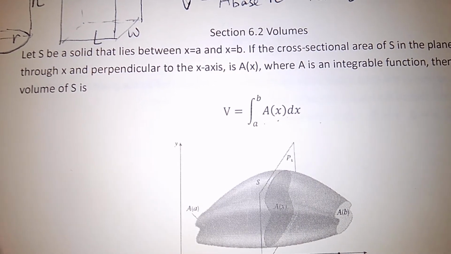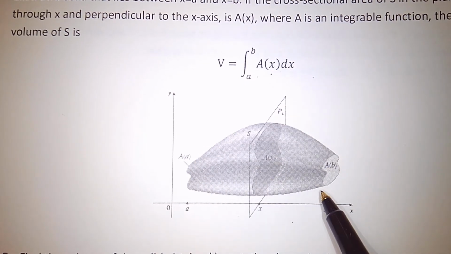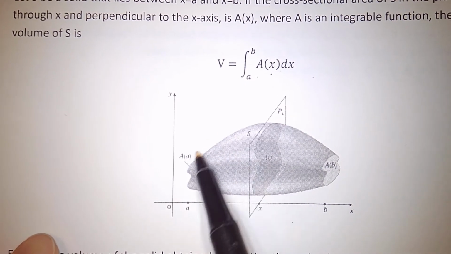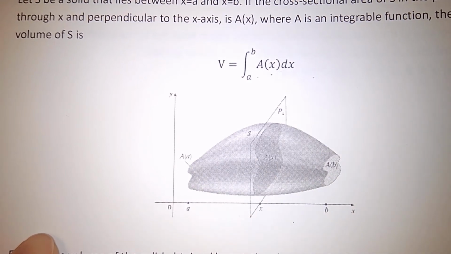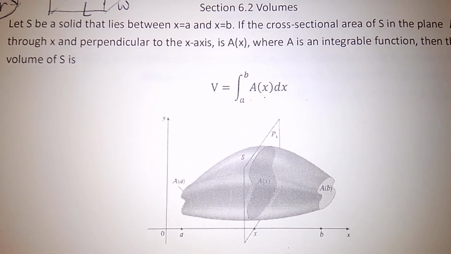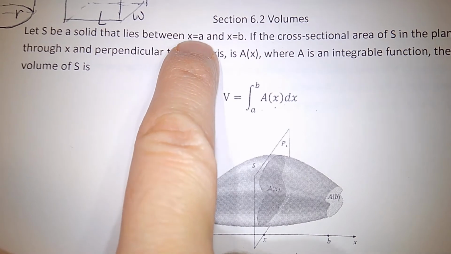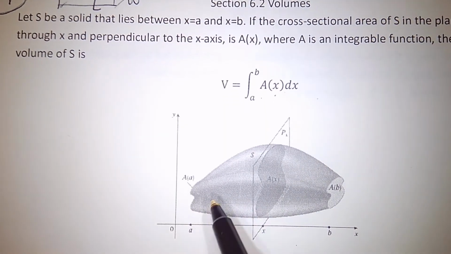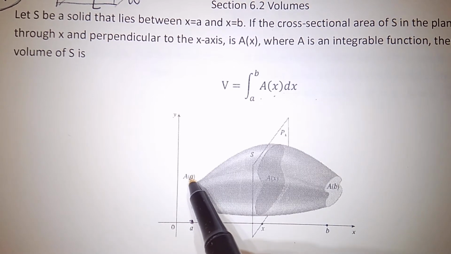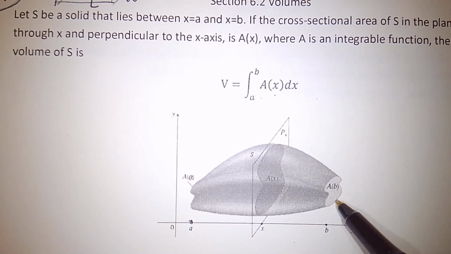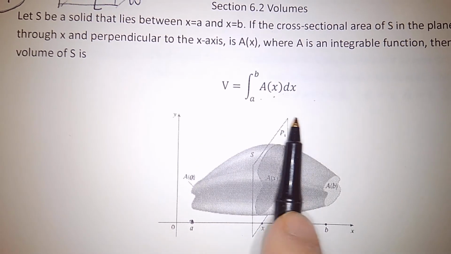Now let's look at this solid region S. It doesn't have a regular shape, not a rectangle, not a cylinder. So what we do is, it says the solid lies between x equals a and x equals b. This is A(a), capital A of a, and this is capital A of b. So it varies between x equals a and b.